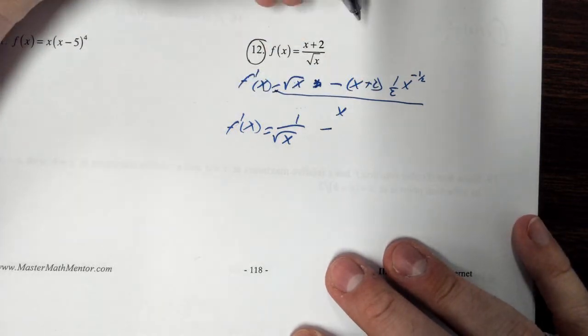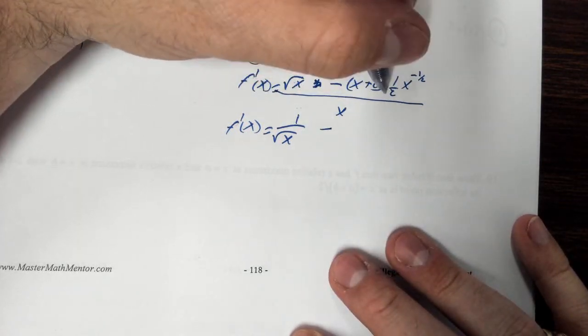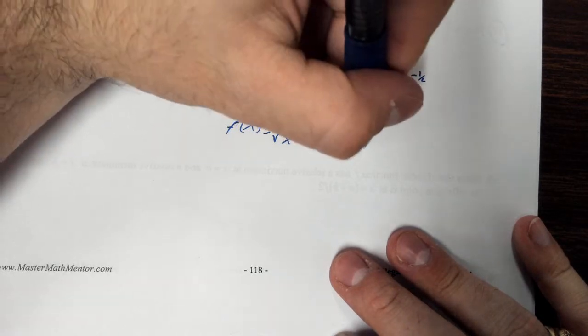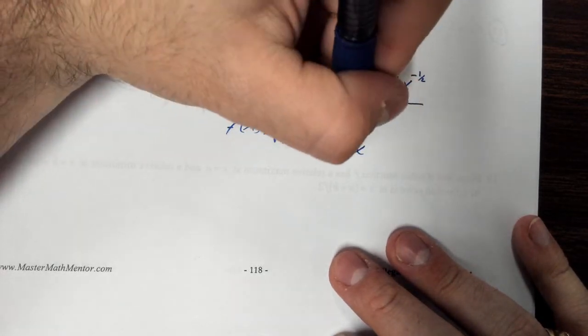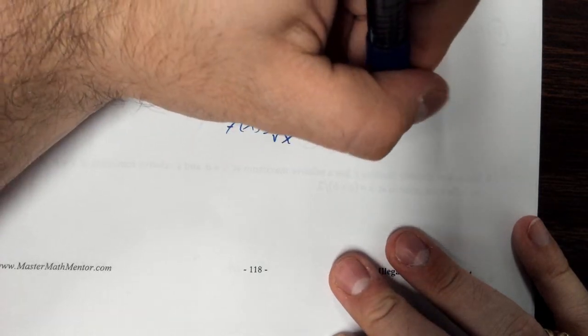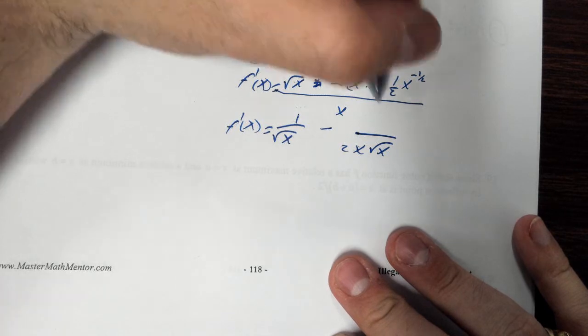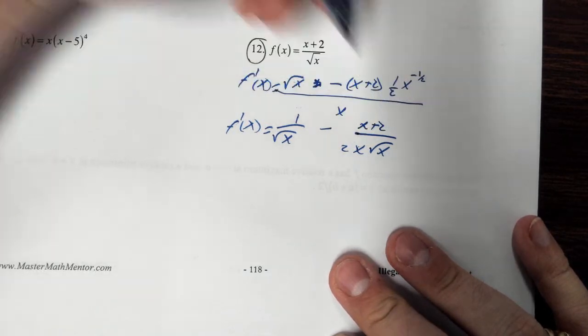Then we have minus, over here, that x is in the denominator, but so is 2 square root of x. We just have that x plus 2 in the numerator.